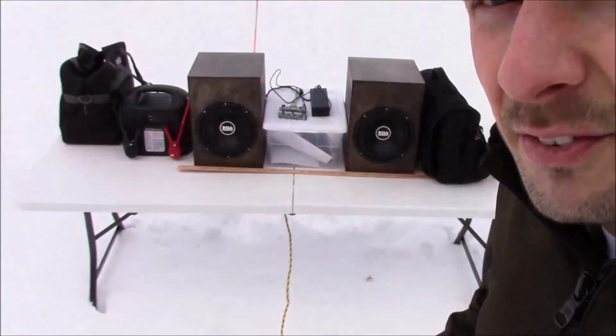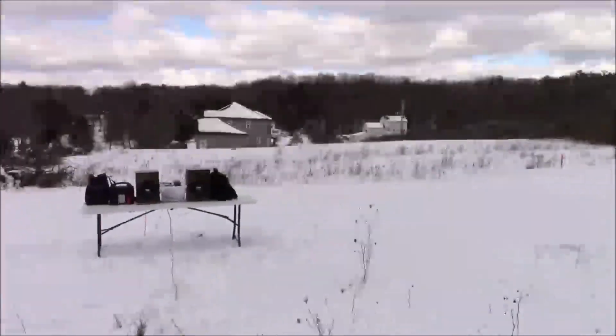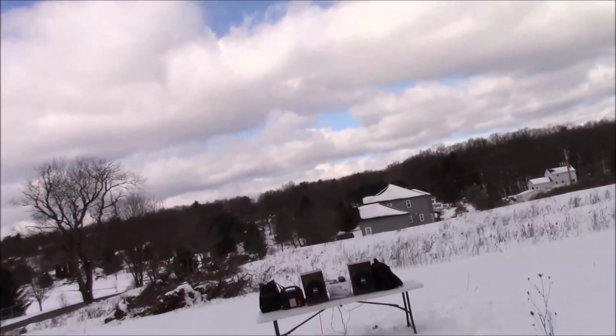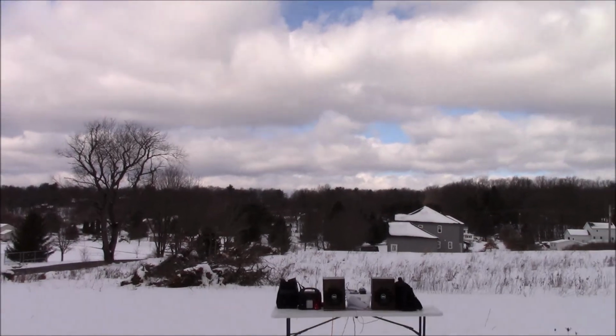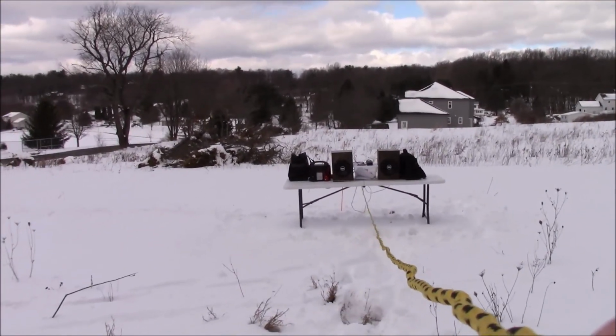We have a rope to keep us a constant distance from our speaker pair. Here we go. We are at broadside. Let's walk towards the first node by keeping this constant radial distance.